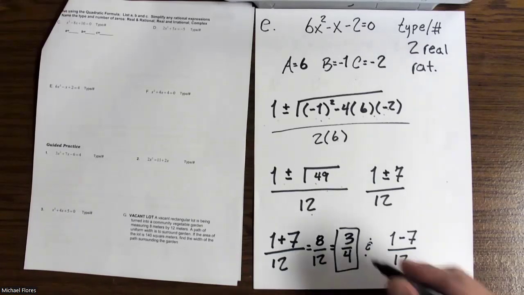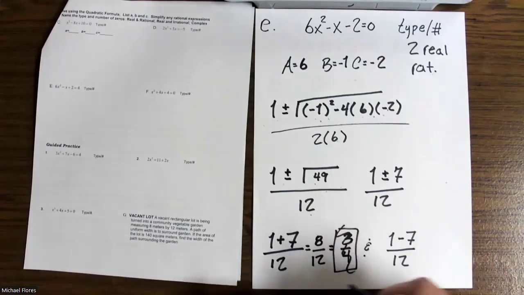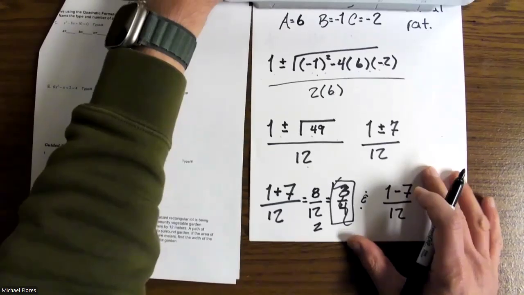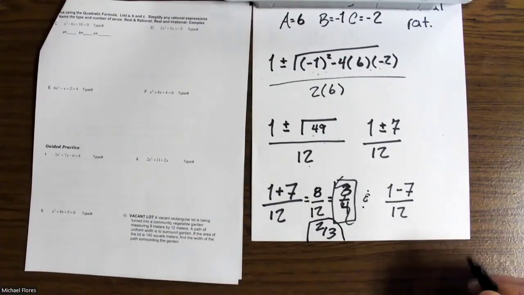No, 2 over 3. No, that's not right. Yeah, that's not correct. It simplifies to 2 over 3. Sorry about that, y'all. It simplifies to 2 over 3. I thought that was a little weird.